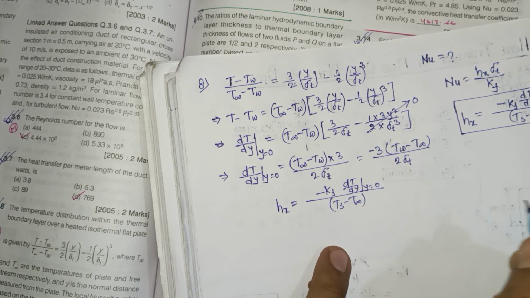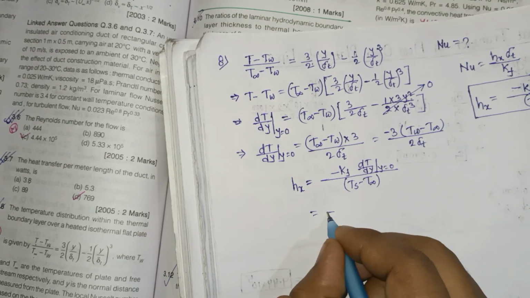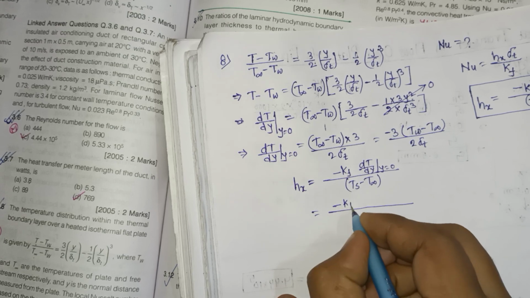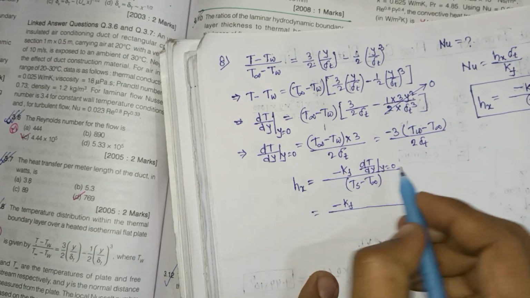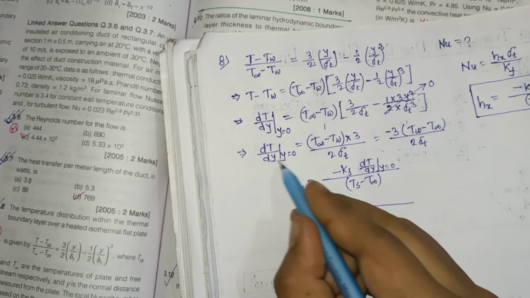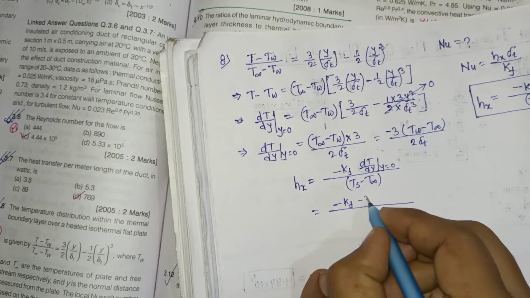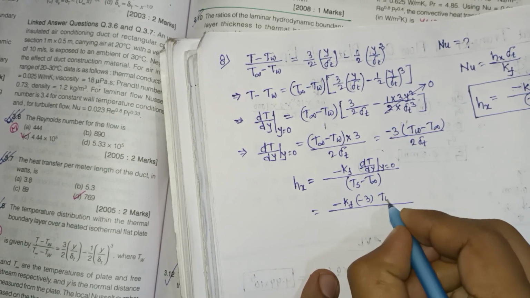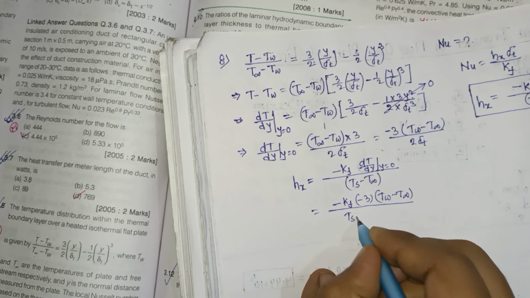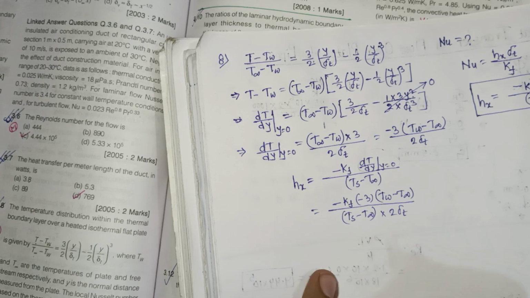You have to put in the value of dT by dy at y equal to 0, which is minus 3 into T1 minus T infinity by Ts minus T infinity into 2 delta t.